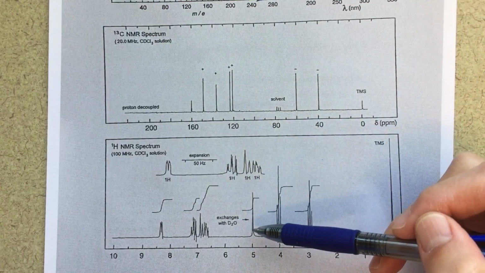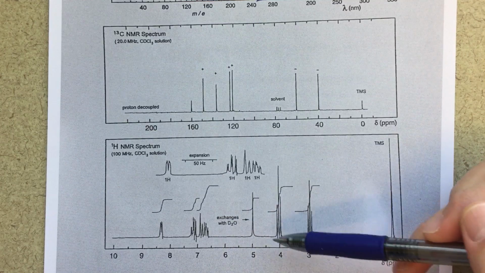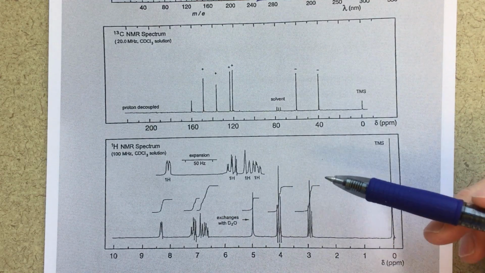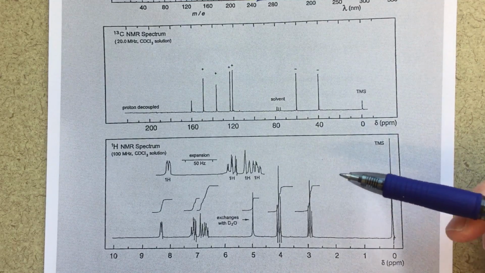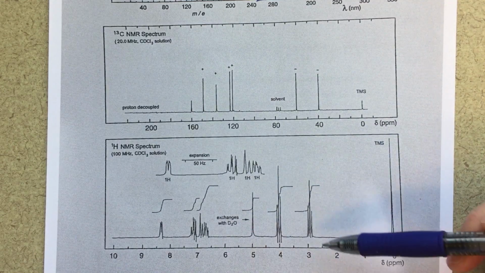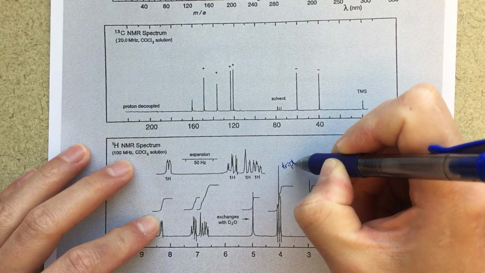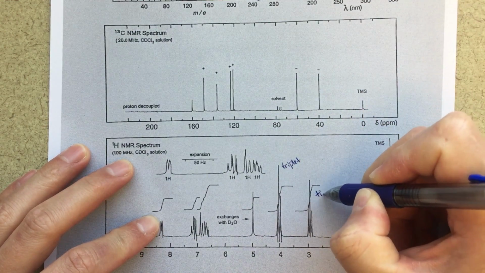And then I've got this peak here that says exchanges with D2O. It looks like it's a little bit broadened, and the fact that it's around 5 indicates to me that's our alcohol OH proton. And then I've got two triplets. So both of these are triplets.